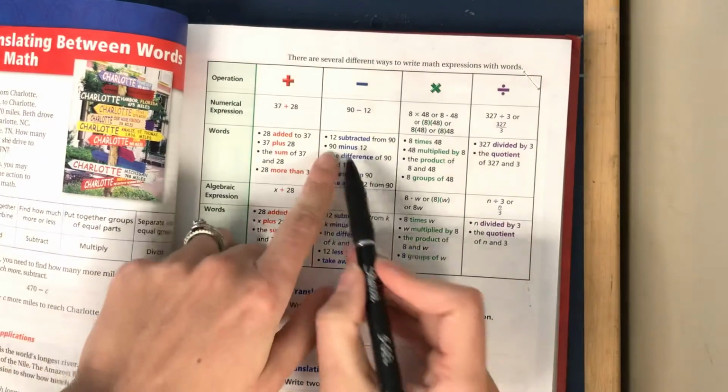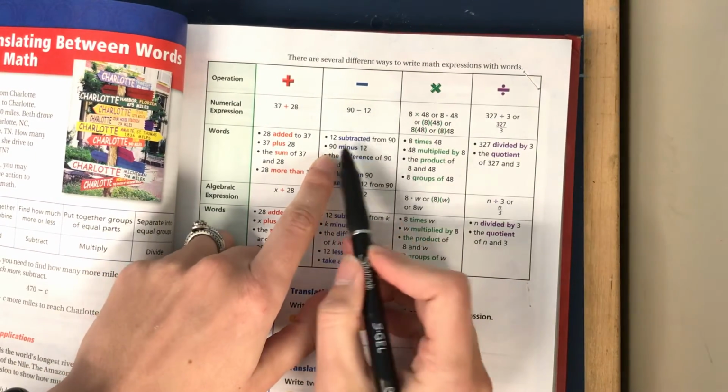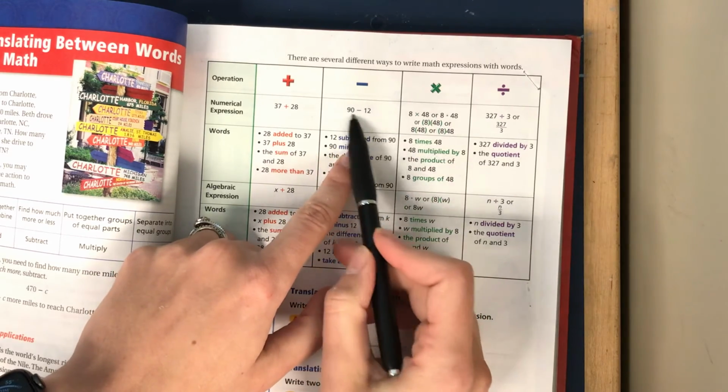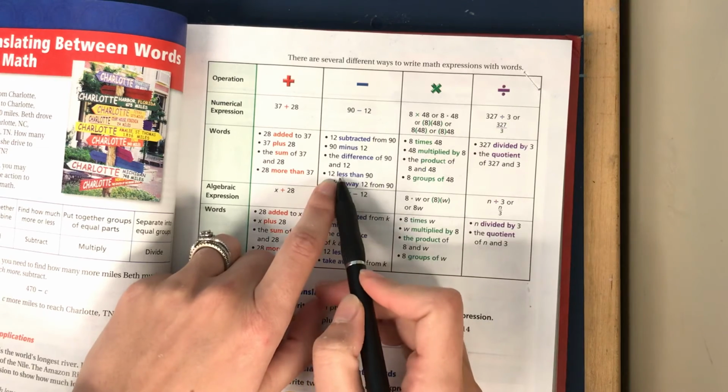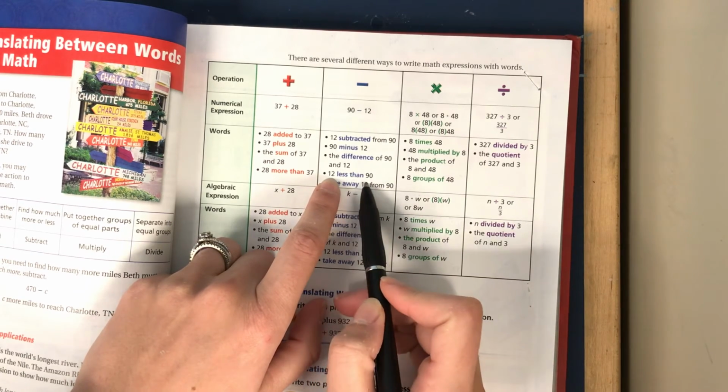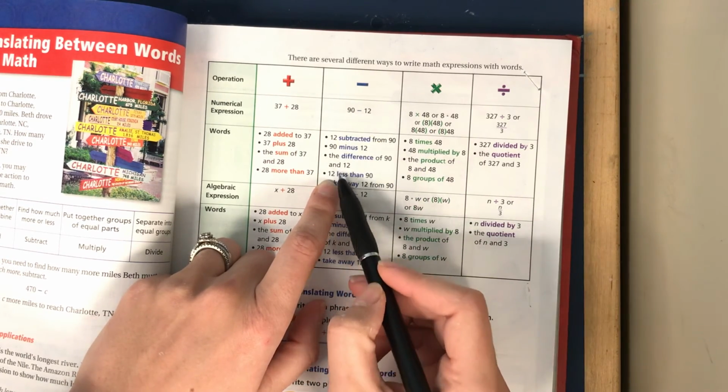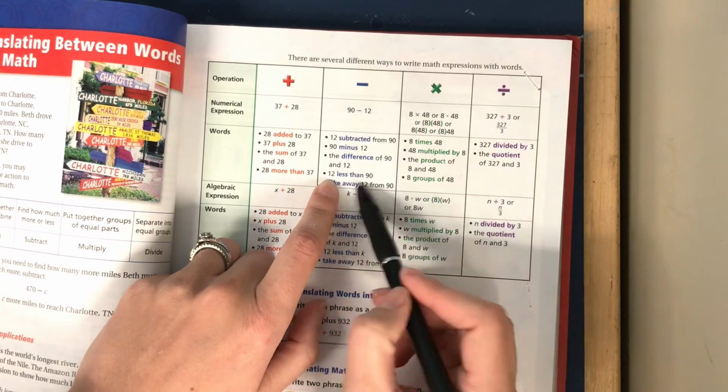With subtracting, especially if I had changed that and said instead of 90 minus 12, 12 minus 90, I would have ended up with a negative number. So please make sure of the order. Like this, for example, the 12 less than 90. Notice how 12 comes first. 12 less than 90 is a little bit backwards from what you would say.